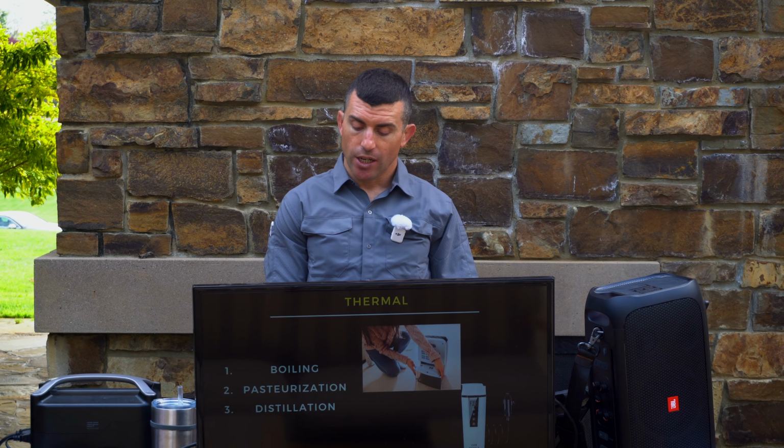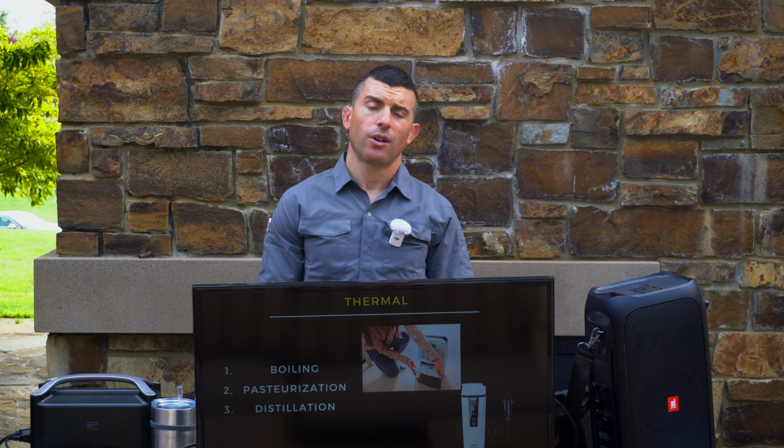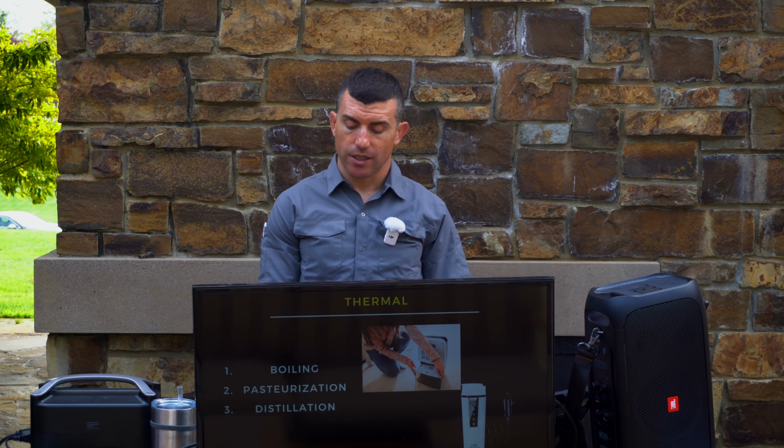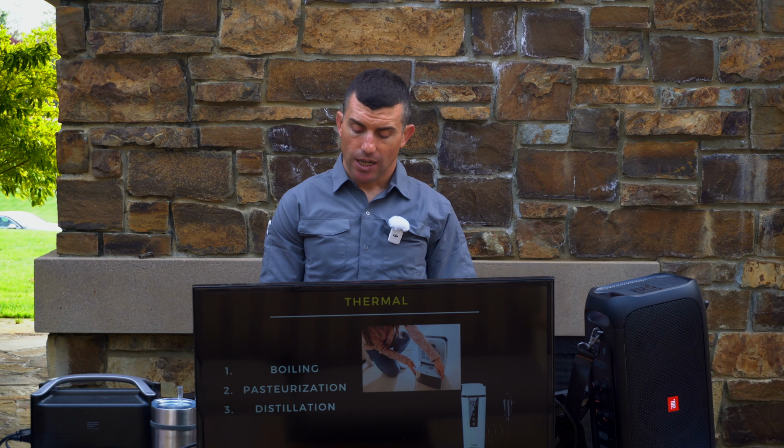So with boiling, you would obviously just bring the water to a rolling boil, that's obvious, but how long? Well, at sea level, it's 1 minute. And above 5,000 feet, you should boil it for 3 minutes. It's one of the most reliable ways to purify water.